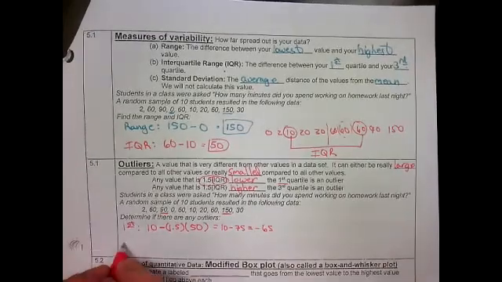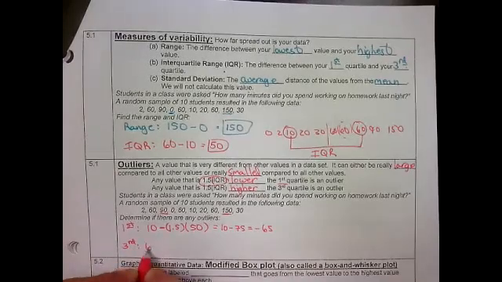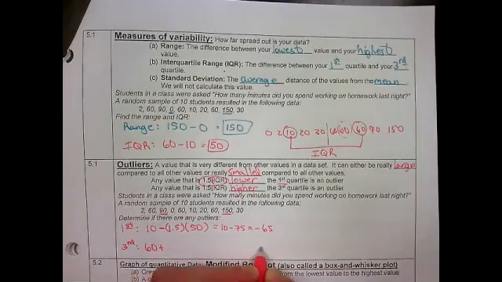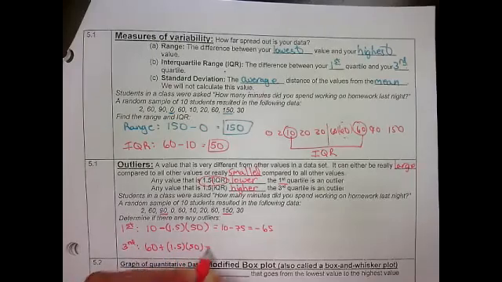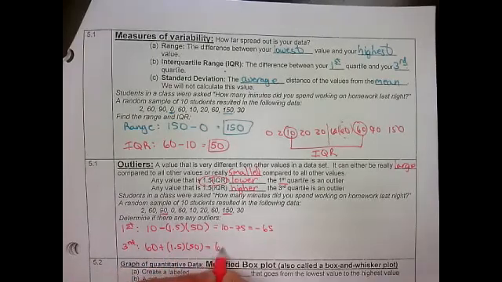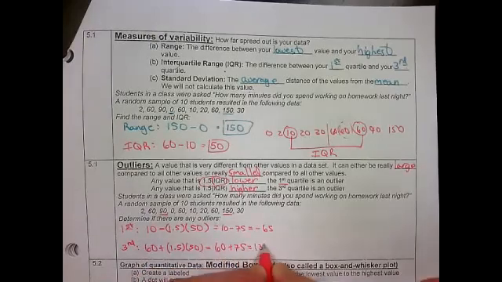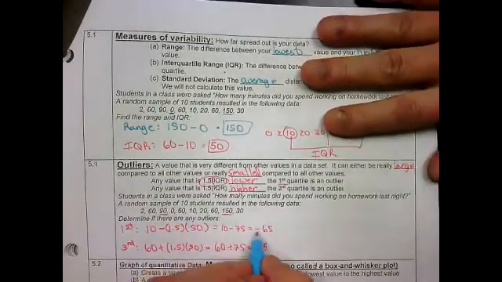Then we're going to do our third quartile, and this one we're going to add that value. Our third quartile is 60, and we're looking for anything that is extremely larger than that. So 60 plus the same thing, 1.5 times 50. So it's going to be 60 plus 75, and that equals 135.